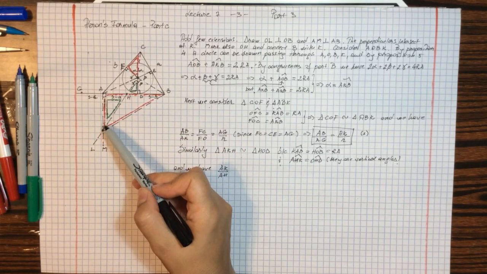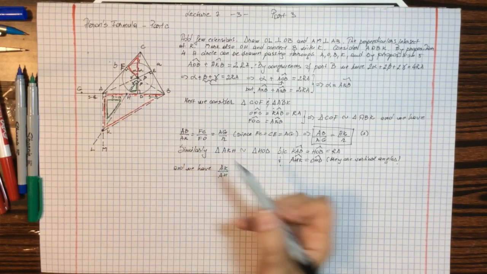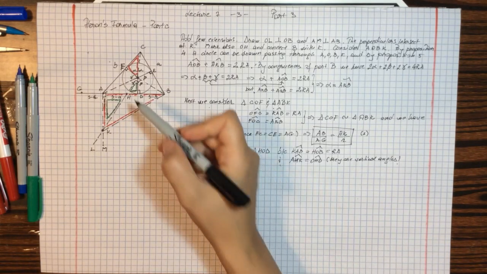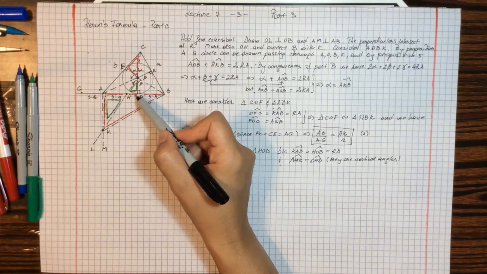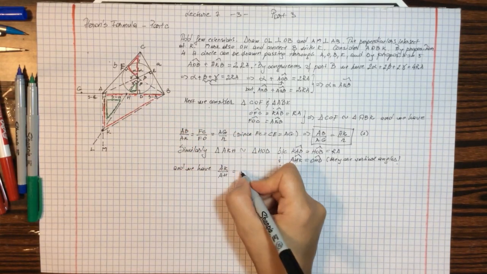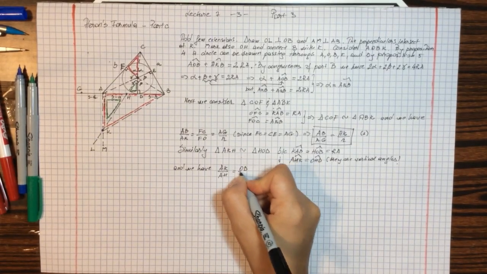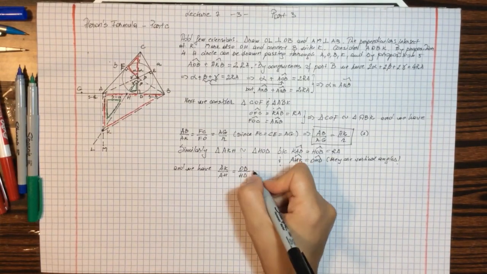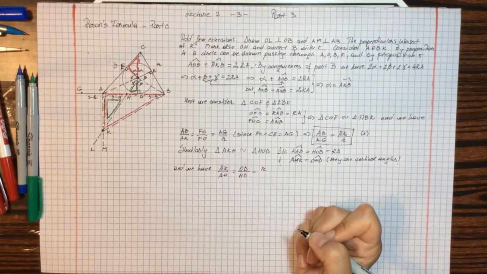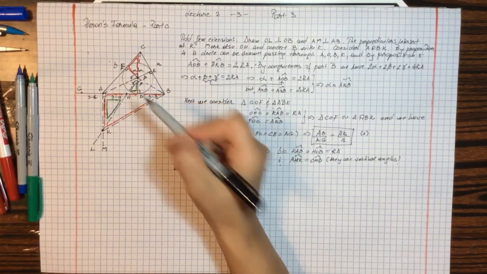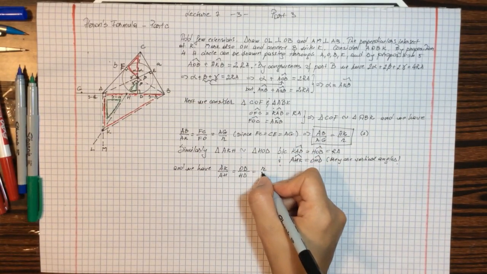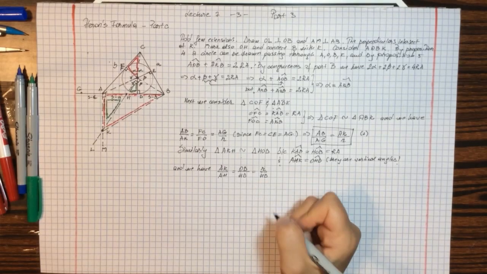AK over AH, this is the big green triangle, is equal to OD over HD in the small green triangle. Well, OD is equal to R because it's the radius of the circle, and we call that R. So OD over HD is R over HD.